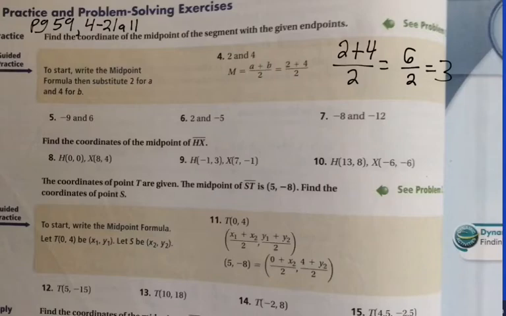Now, the process is important when you're dealing with bigger numbers, or maybe negatives can be a little bit confusing. So the work is important on some. Negative 9 and 6, you might be able to think of what the middle is going to be, but after a little bit of thought, just do the math. It's not that difficult, right? You just add them together, and then you divide by 2. So negative 9 plus 6, careful with your negatives, gives me negative 3.